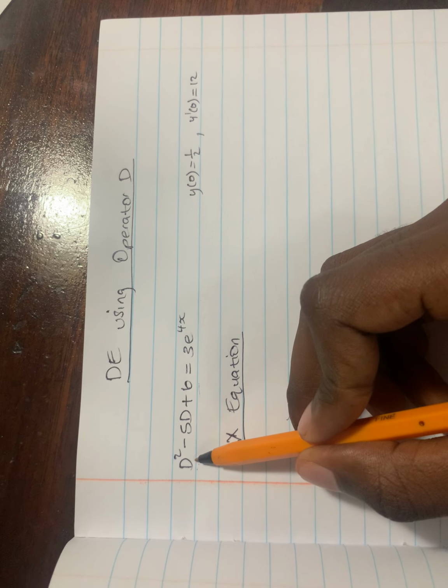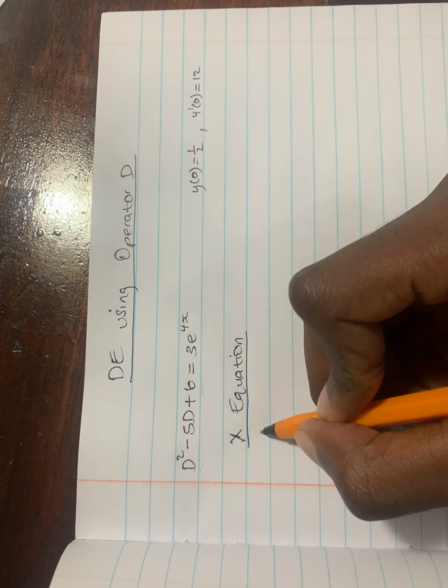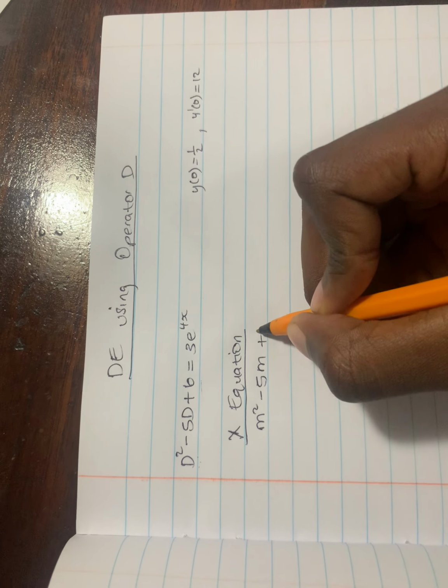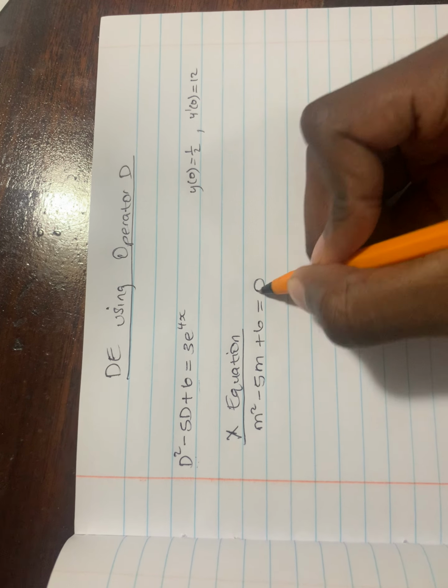So instead of D, we put m. So we will have m squared minus 5m plus 6 equal to 0.